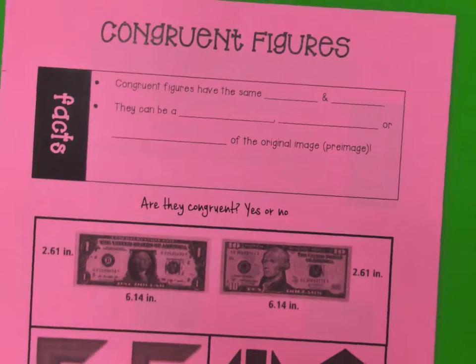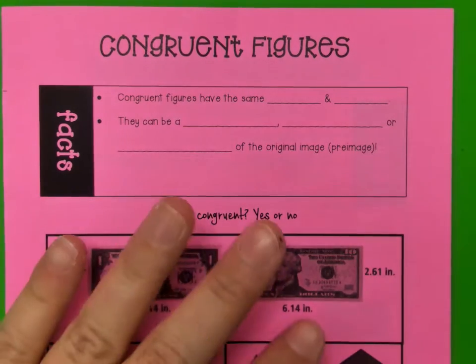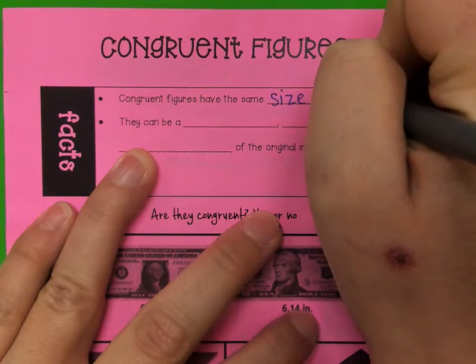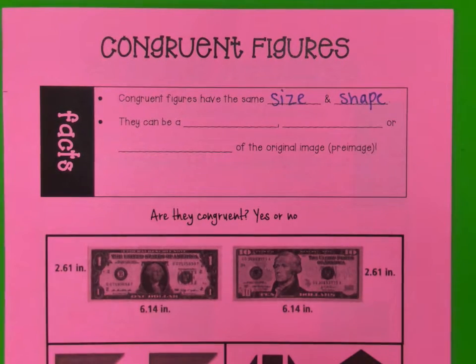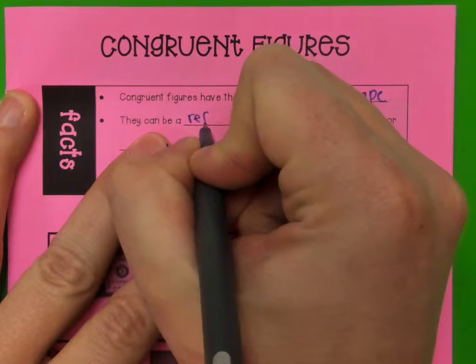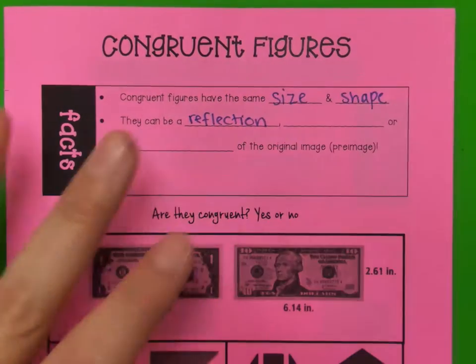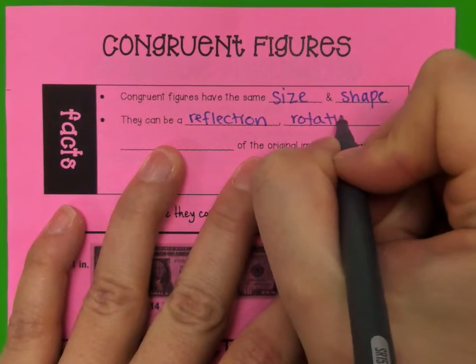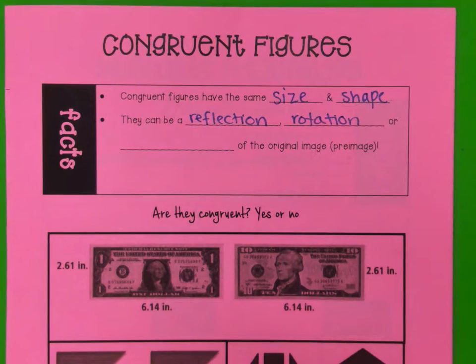So congruent figures. To be congruent, that means they have the same size and the same shape. If you think about the last unit, tying things into the last unit, when we talk about congruent figures, that means that they can be a reflection of themselves, so that it's just a picture flipped. It can be a rotation of itself. And our last one was a slide, which is a translation.